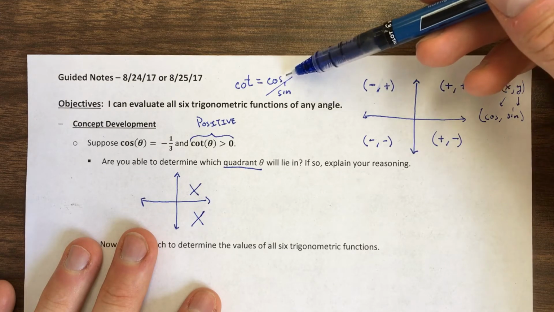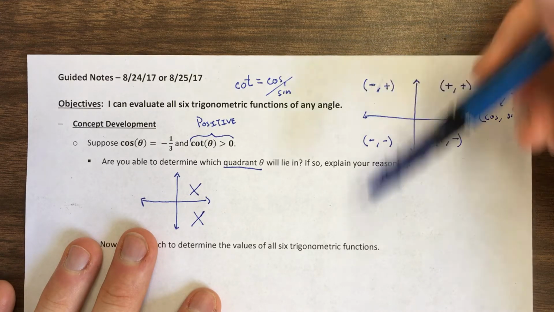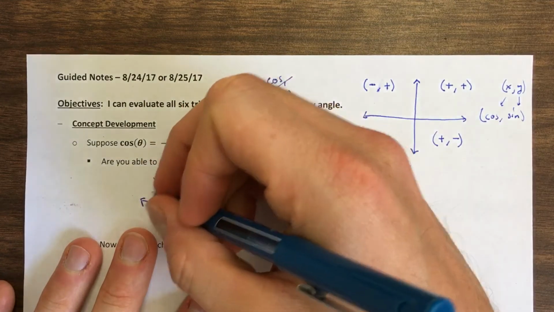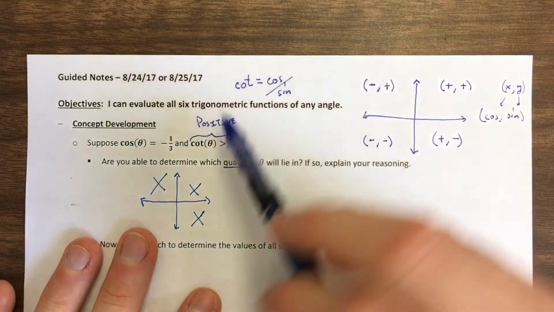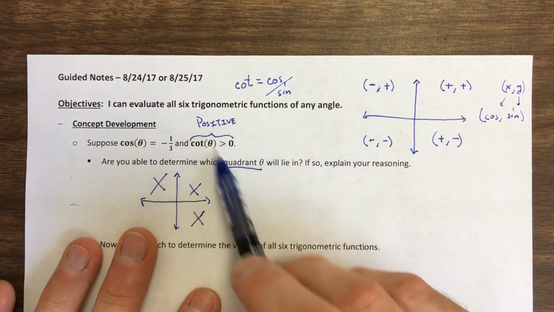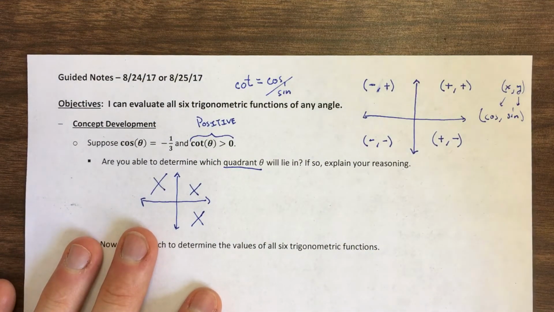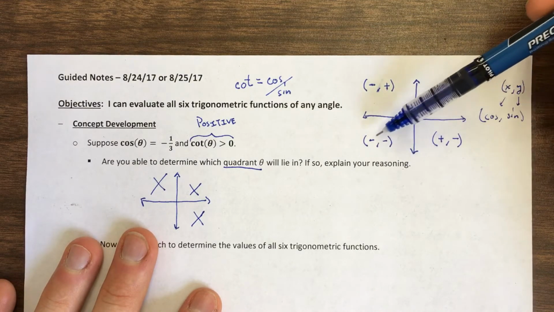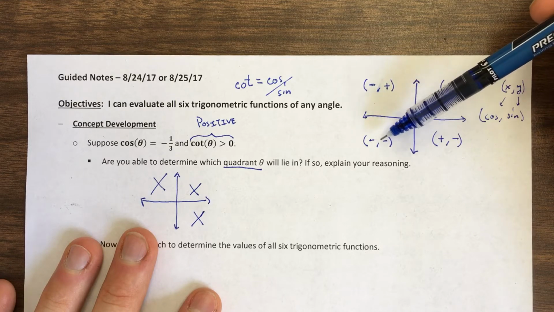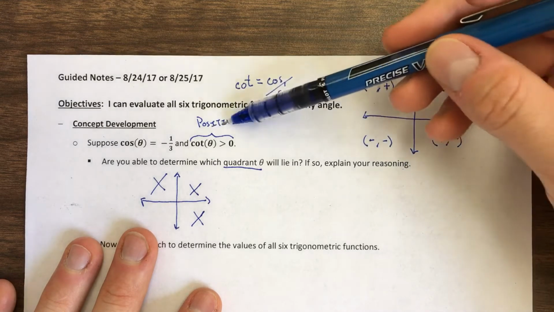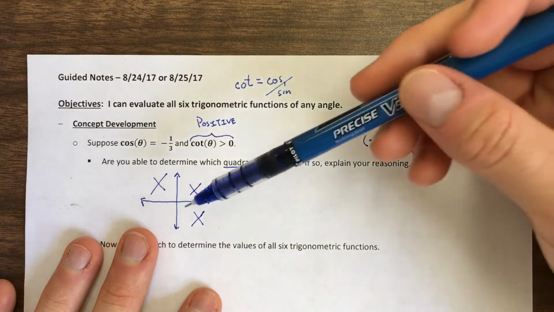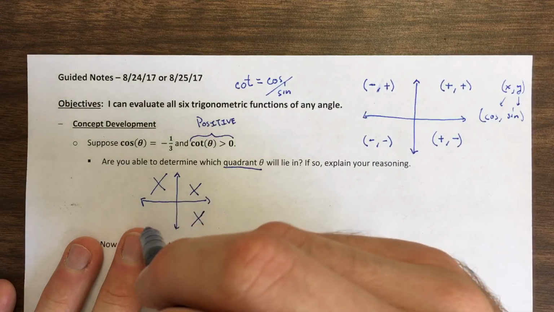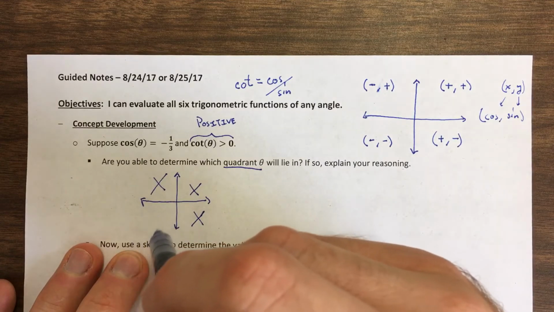So if I have a negative value divided by a positive value, that will be negative. So it's probably not going to be in this quadrant because we would need cotangent to be positive. Similarly, if I do cotangent anything in this quadrant, a negative divided by a negative gives us a positive, which is what we want. So that means that due to cotangent being positive here, the quadrant we're looking at is this one.